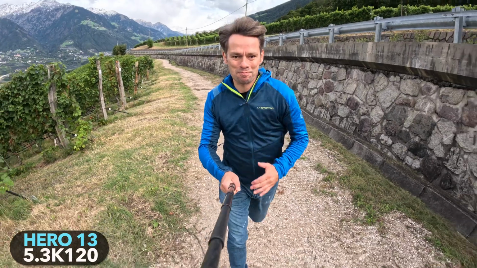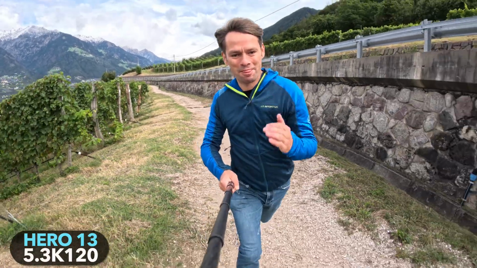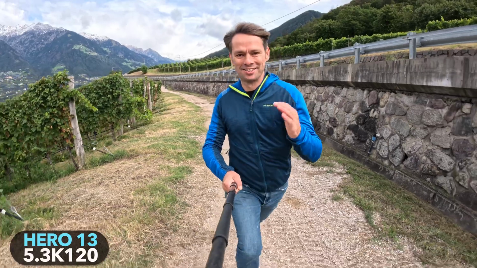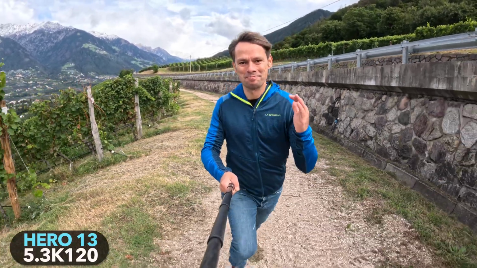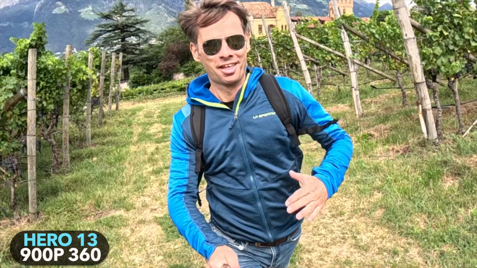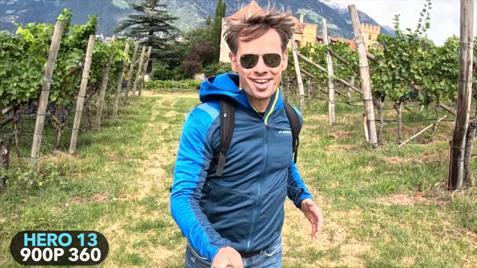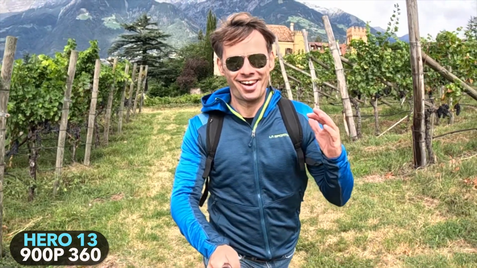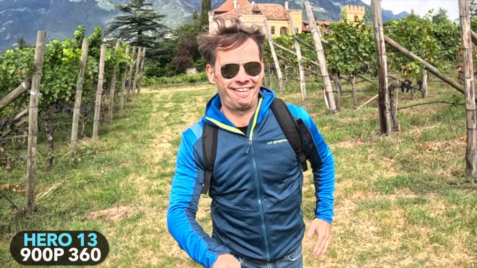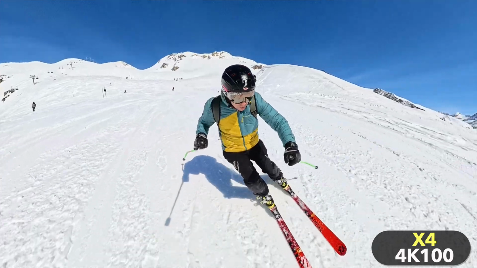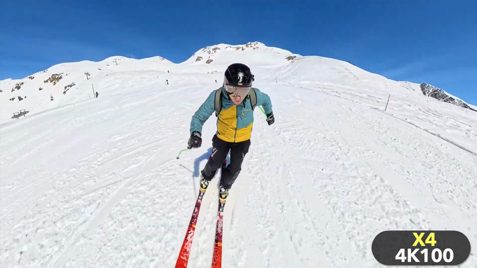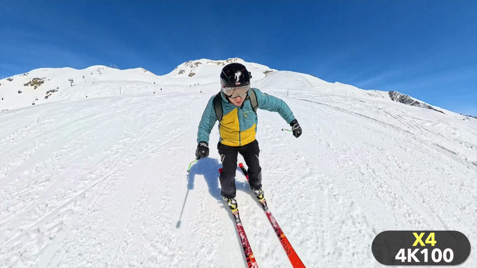Where the Hero 13 has a clear advantage, however, is when it comes to slow motion shots. The Hero 13 allows higher resolution slow motion recordings in 4K at 120 frames per second, and with the new slow-mo burst mode, even 120 frames per second in 5.3K, albeit only for very short recordings. Although you can also take slow motion shots with the X4 at up to 100 frames per second, you will have to reduce the resolution even further, which I would only recommend if you absolutely need it.